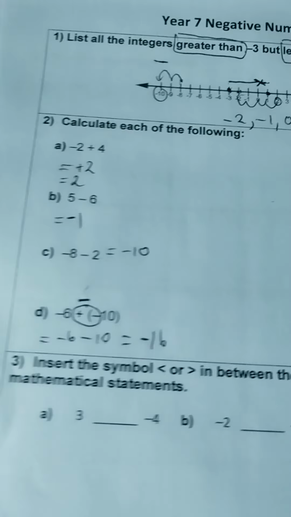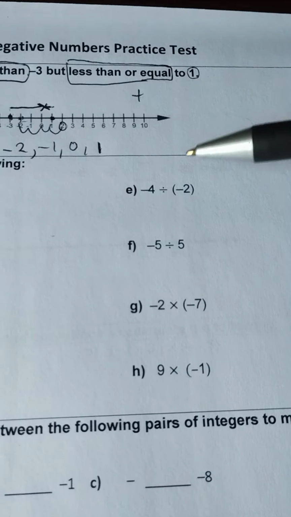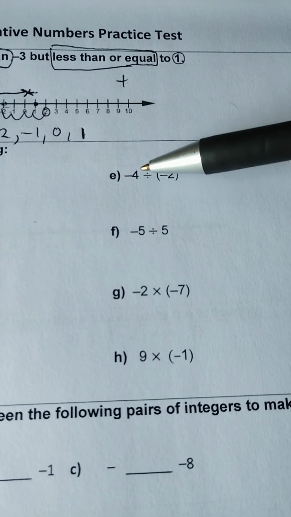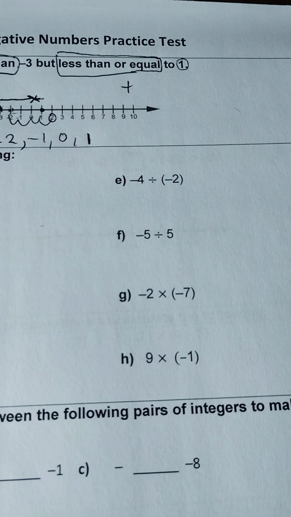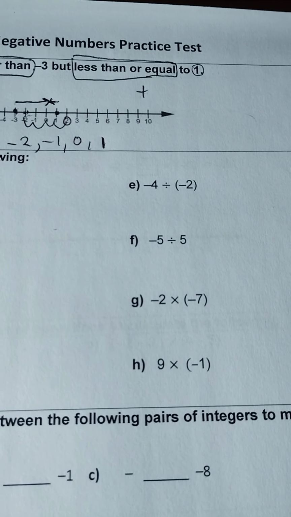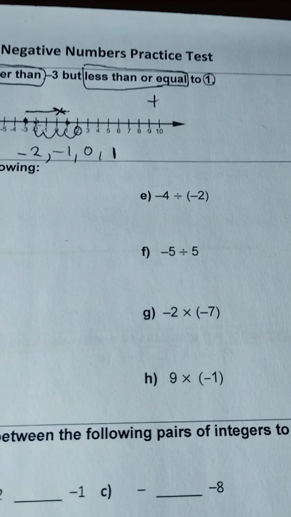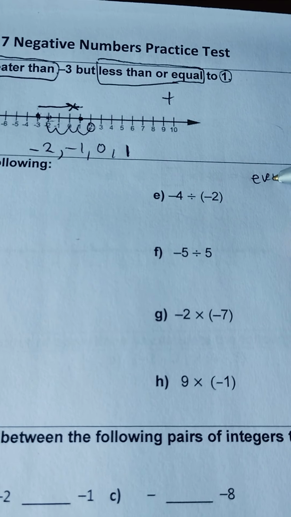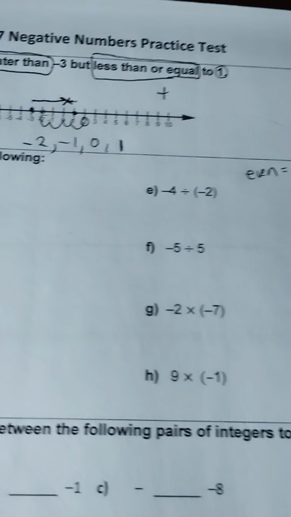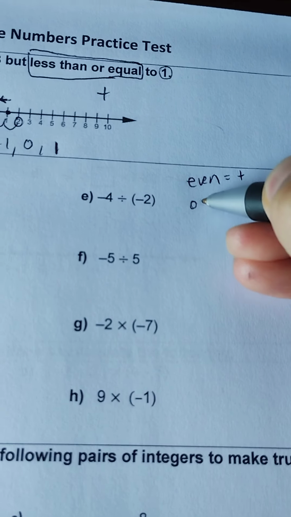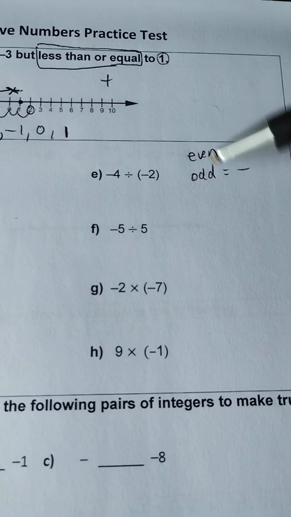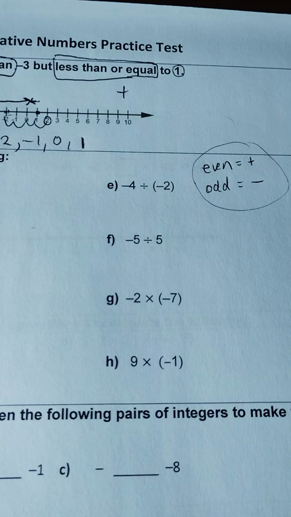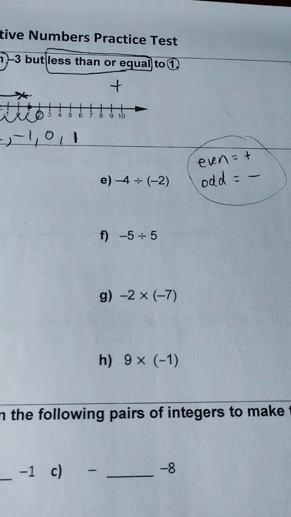But use a number line if you need to. Alrighty, with E, and with the rest of these, we can see we're either dividing or multiplying. When dividing or multiplying with negative numbers, the trick is if you have an even amount of negatives, the answer will be positive. If you have an odd amount of negatives, the answer will be negative. And we're going to use that rule to answer these questions.